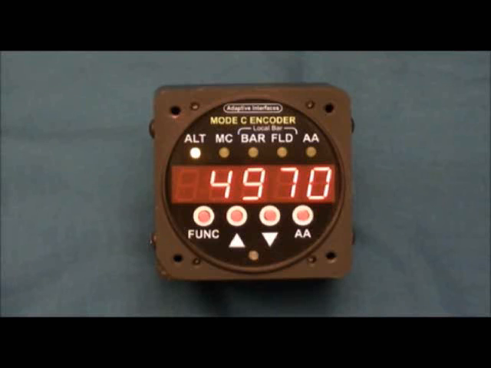The next function is the Mode C function, or MC function. In this function, the display will be showing the raw altitude information that's normally being sent to a transponder. This is a Mode C altitude, and therefore it is shown only in 100-foot increments, and it is not corrected by a barometer setting, and it is always based on a barometer setting of standard pressure of 29.92 inches of mercury.